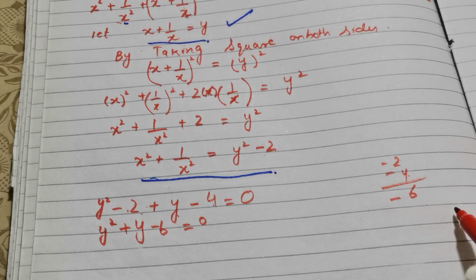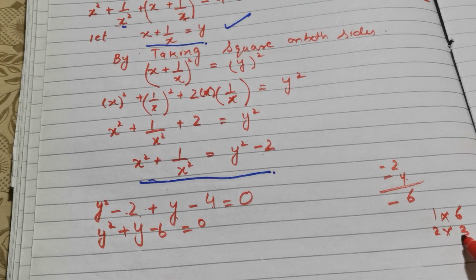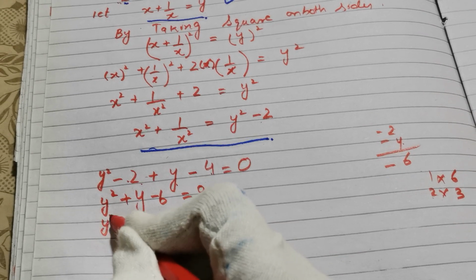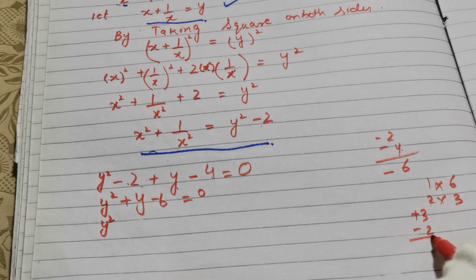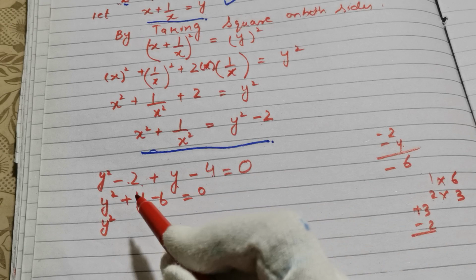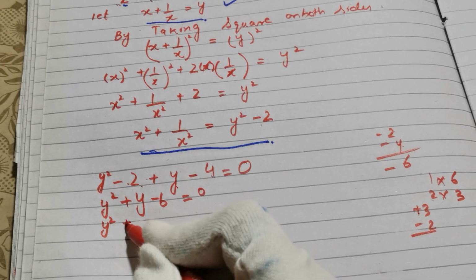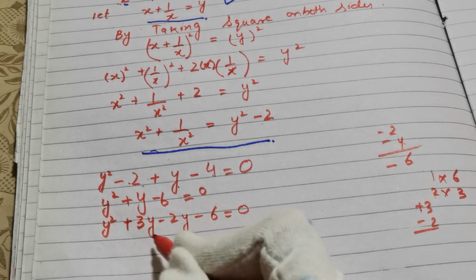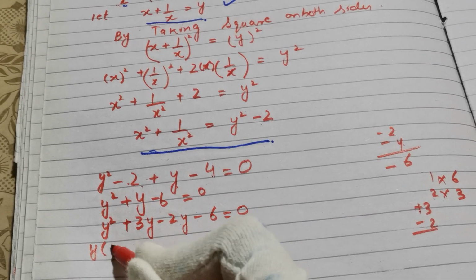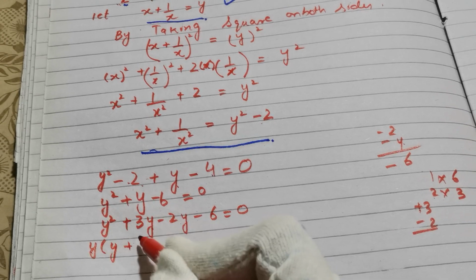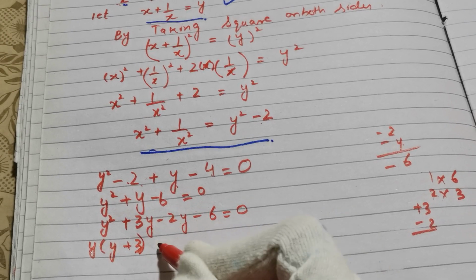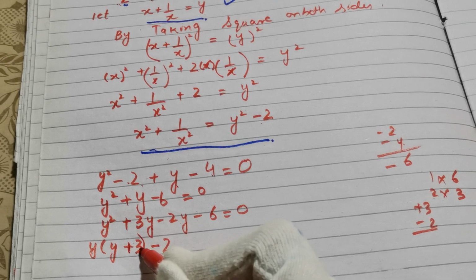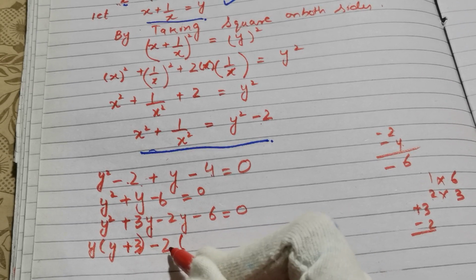Now we make the factors of 6: 2 threes are 6, plus 3 minus 2. So y square, and we write the greater value with positive sign because this is positive. So plus 3y minus 2y minus 6 equal to 0. Now we'll take common from these two pairs. y, 1y is left, plus y is common, 3 is left. Now we'll take common minus 2, because the second term has positive sign.